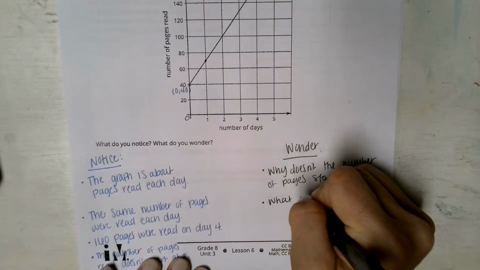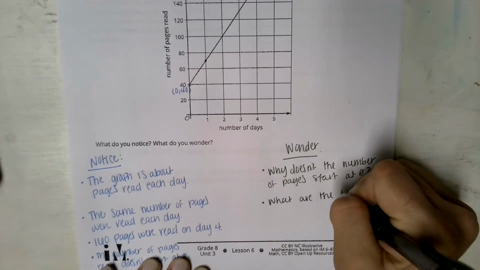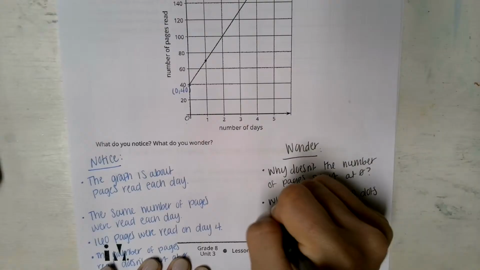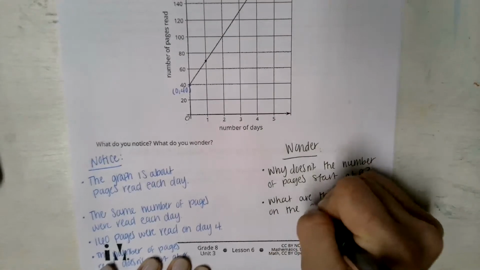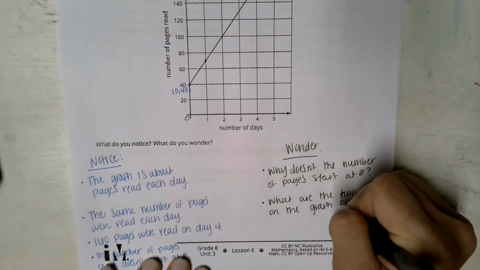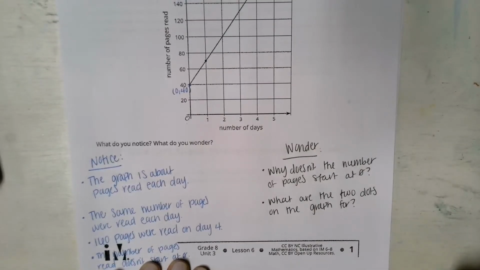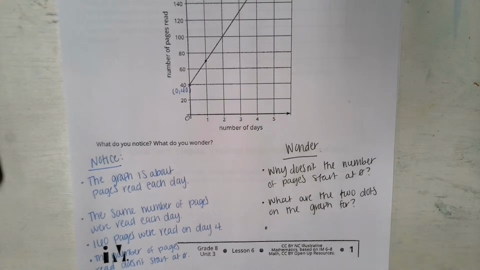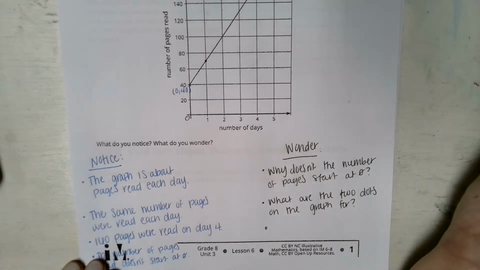What are the 2 dots on the graph for? And then you may be wondering how many days it would take to read X amount of pages. So maybe 300, because we can't gather that from this graph.